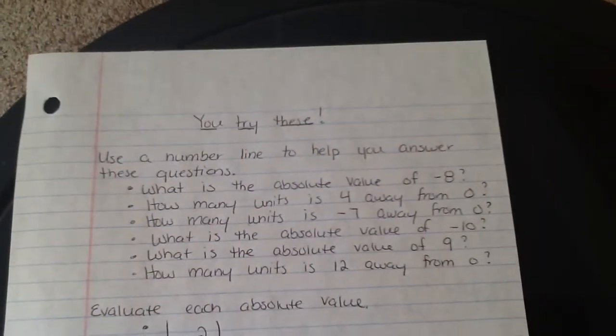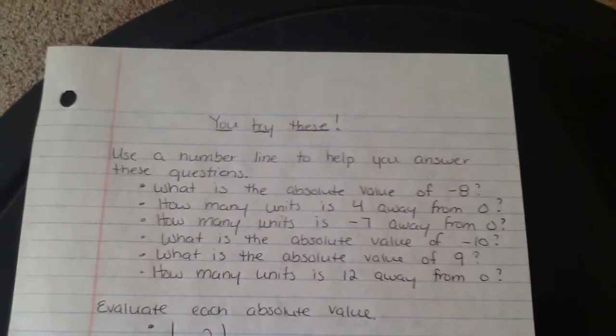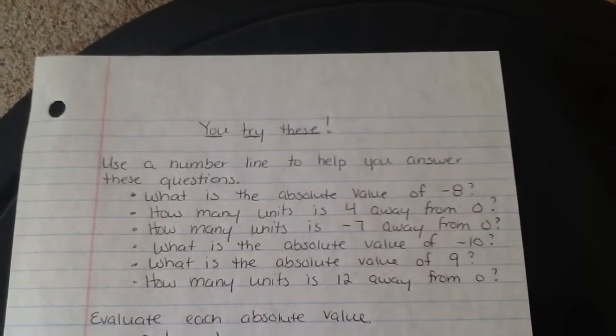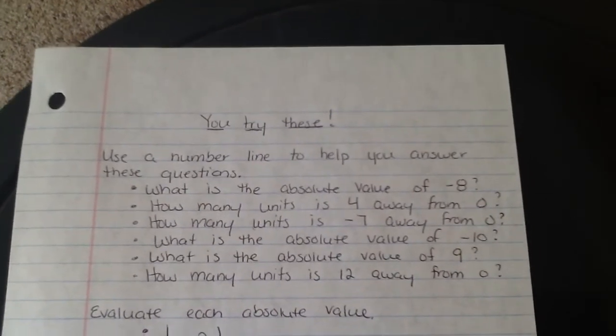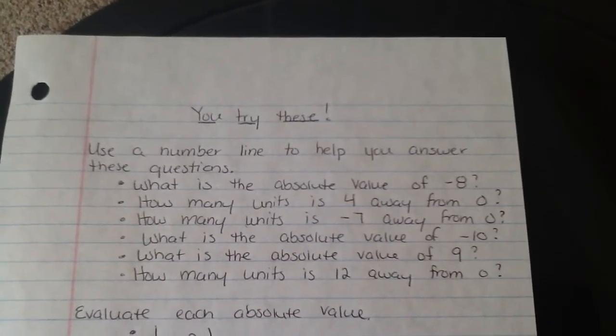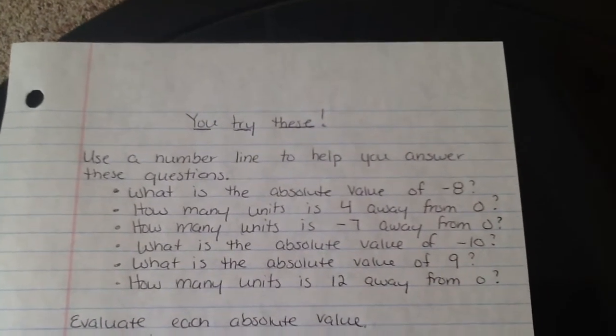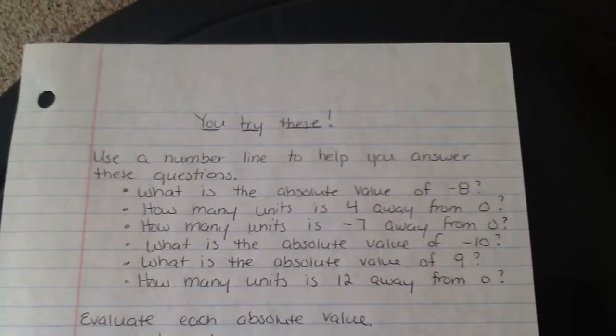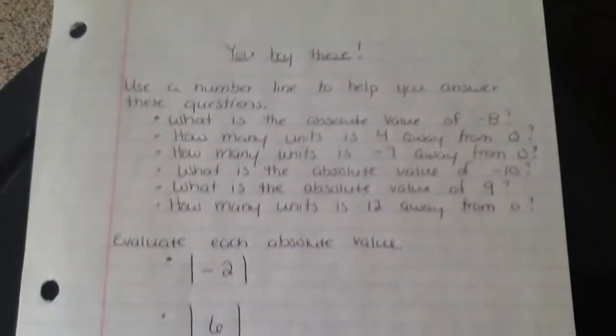Now I want you to try these on your own. I want you to use a number line to help you answer these questions. What is the absolute value of negative 8? How many units is 4 away from 0? How many units is negative 7 away from 0? What is the absolute value of negative 10? What is the absolute value of 9? How many units is 12 away from 0?